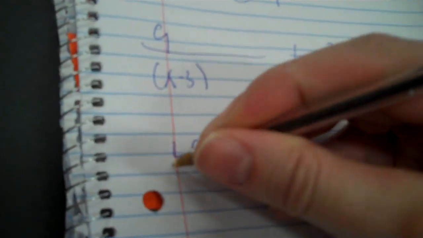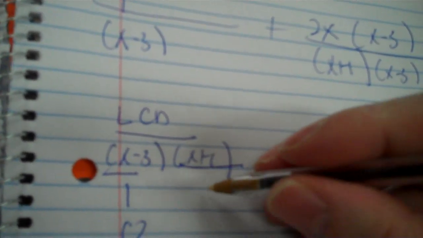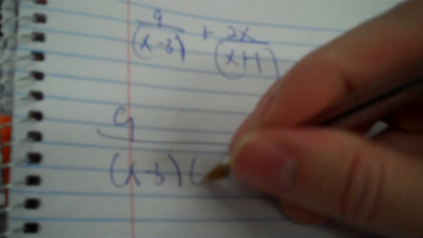Okay. So LCD, pretty easy. You got x minus 3 and you got x plus 1. So x minus 3, I got 1 and 0. So where there's 0, I need to raise it. x plus 1, I have 0, I have 1. Okay, and we have our common denominator. We have x plus 1, x minus 3.